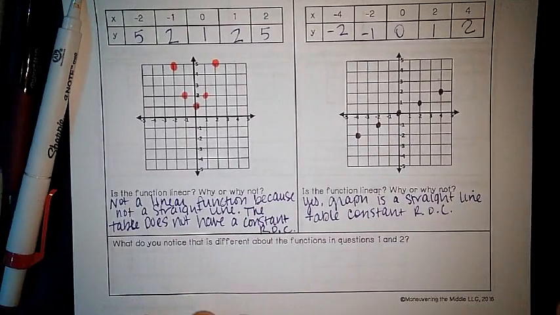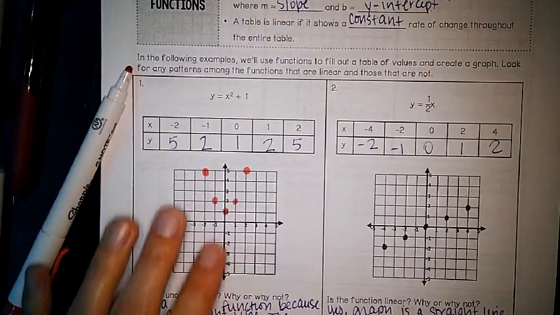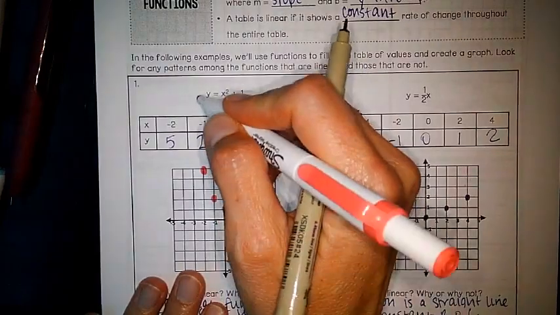What do you notice that is different about the functions in questions 1 and 2? What do y'all notice about the difference between the functions in 1 and 2? I want you to look at the actual equations.